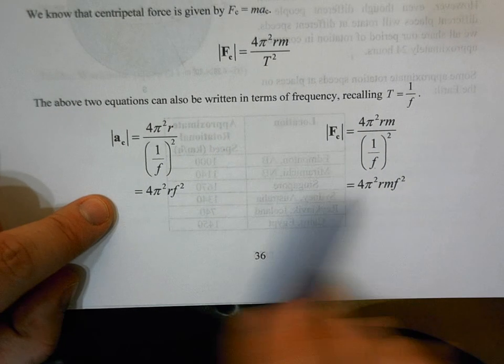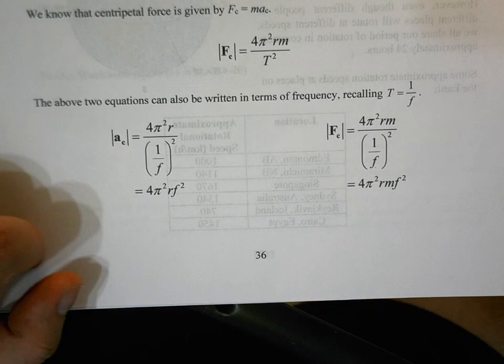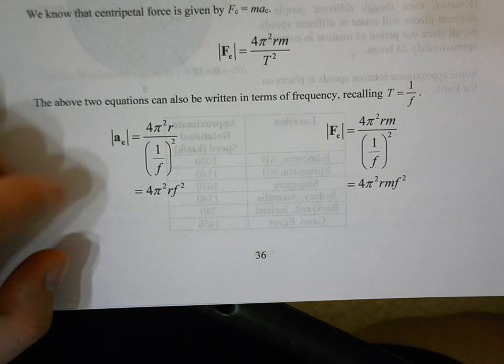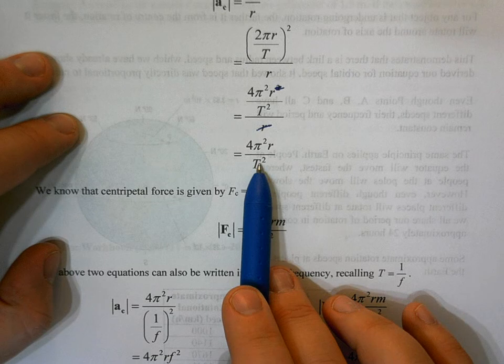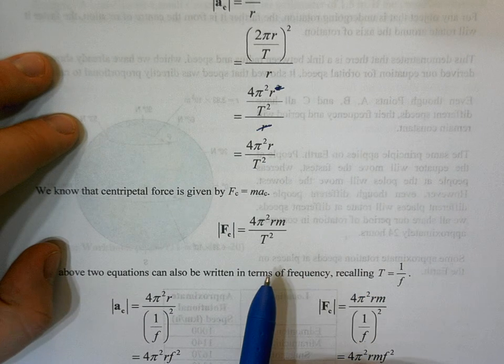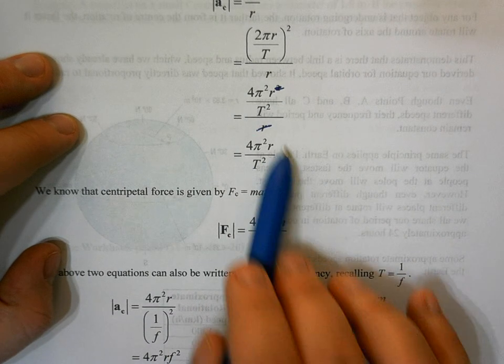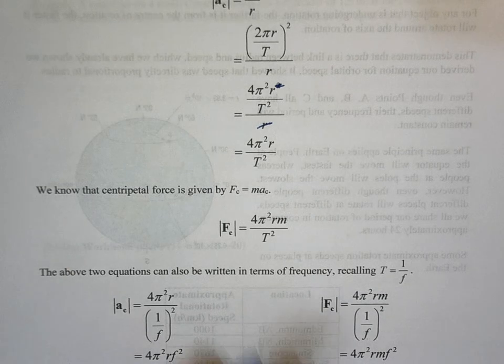These two equations are not on the data sheet, so if you need access to them, you will have to derive them. But since you get the equation with period on the data sheet for centripetal acceleration, if you're given frequency, convert that into period and then use this equation. That would be my suggestion.